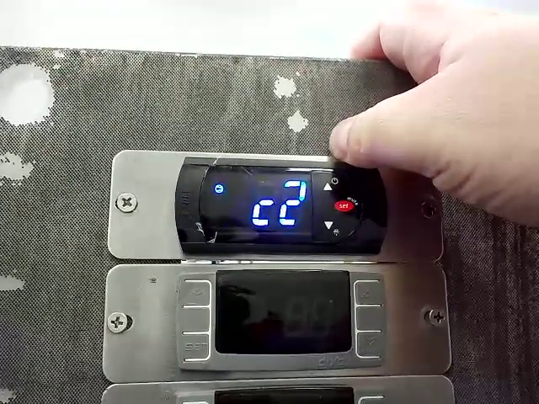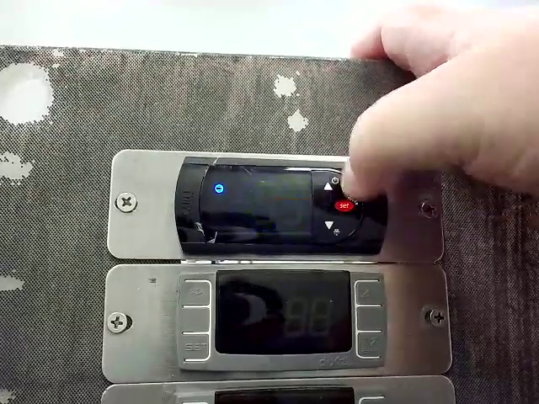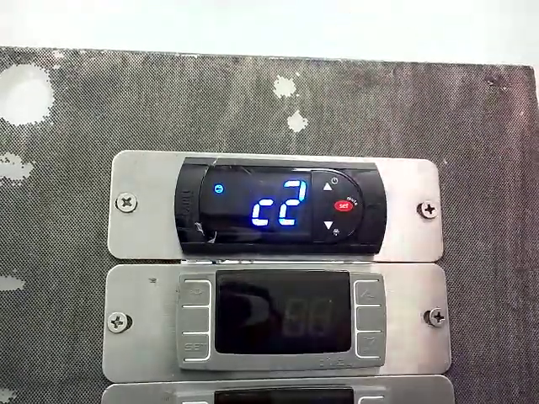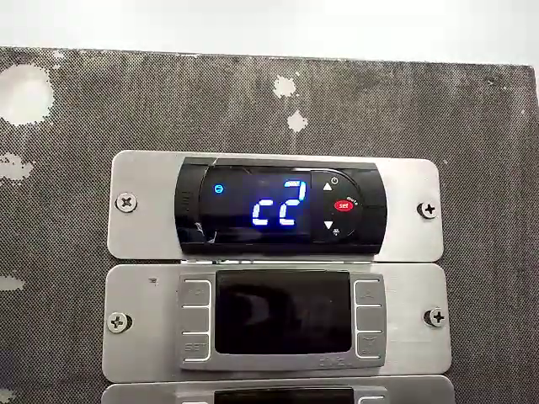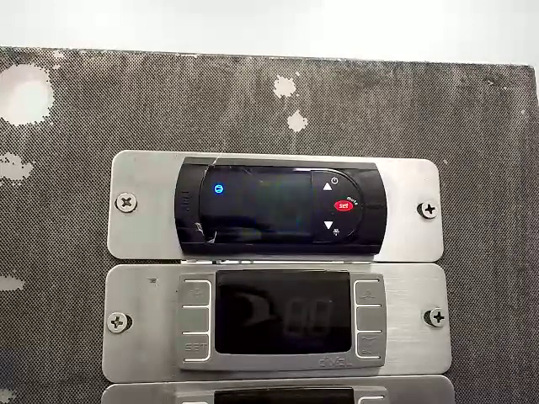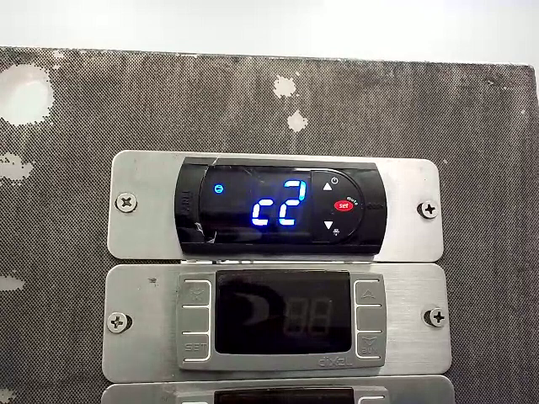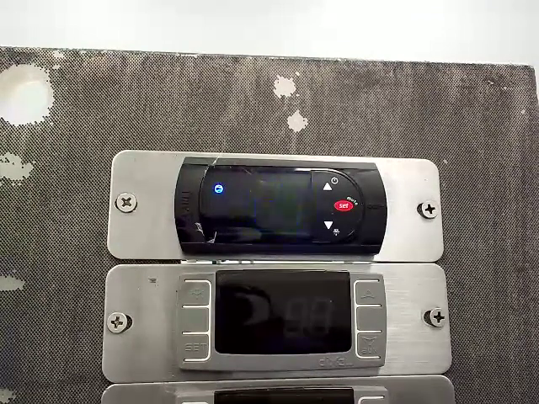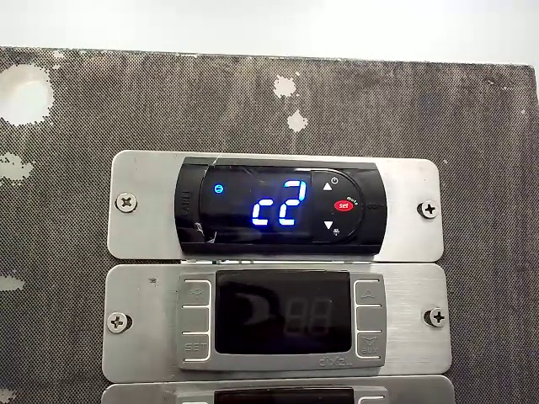C2. C2 is your minimum compressor off time. This is normally set to 5 minutes. Minimum compressor off time is basically if the unit, for instance, was to cool down to 32 degrees and then somebody propped the door open and it went up above the 6 degree differential before the 5 minute delay, it would wait the entire 5 minute delay before actually kicking the unit back on.